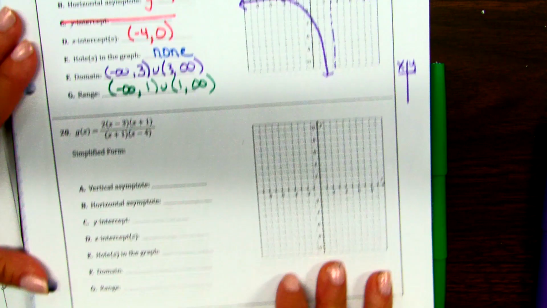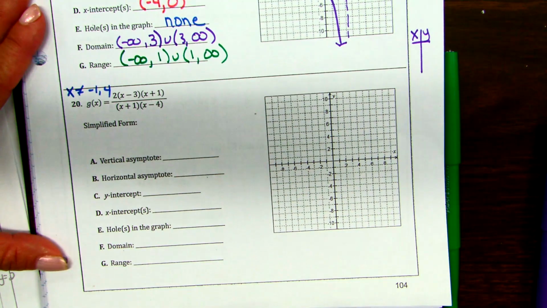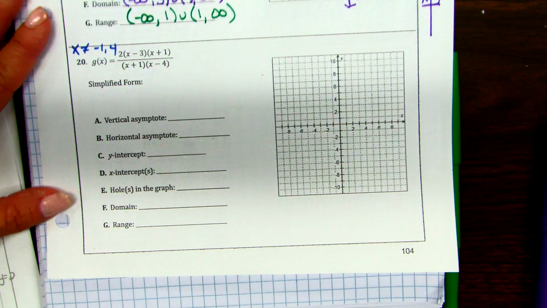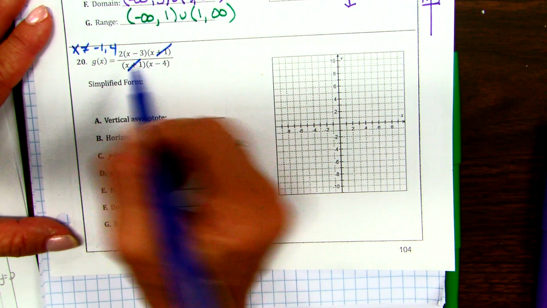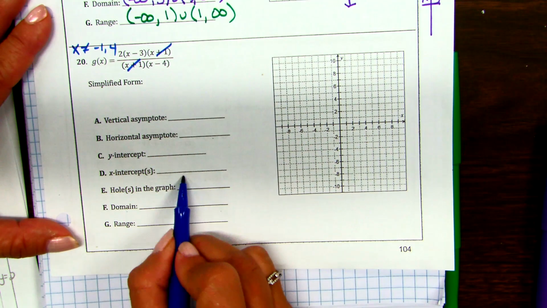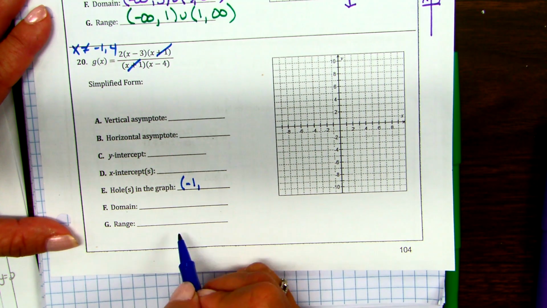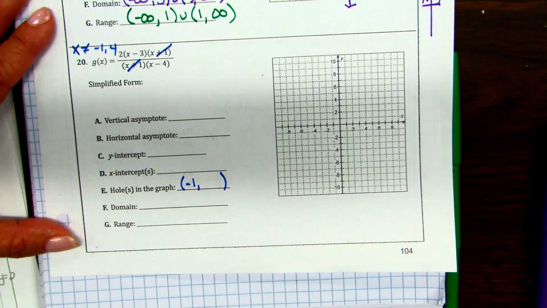All right, so x can't be -1 or 4. Come on, guys. -1 and 4. What type of problems are they? Those cancel. So I'm going to have a hole at -1, something. We'll get to that. Because we canceled.